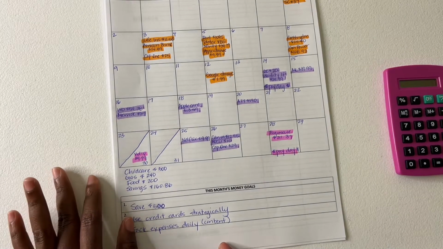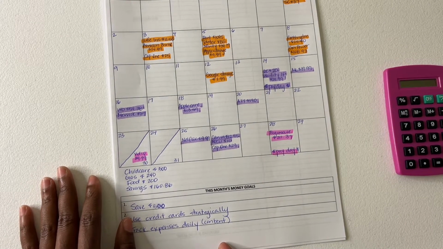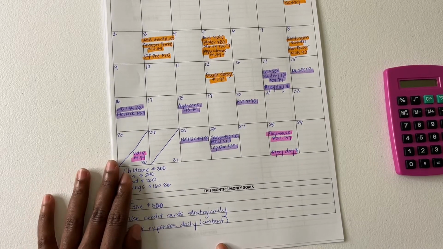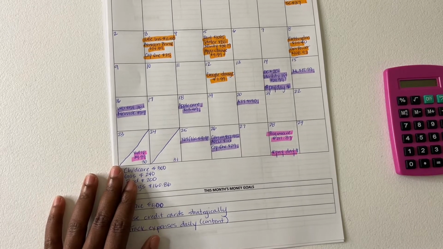However, I still want to be able to pay it off at the end of the billing cycle. So that's the amount that I'm hoping I will not go over. I don't want to exceed that limit. So that's what I'm putting to the side for it.